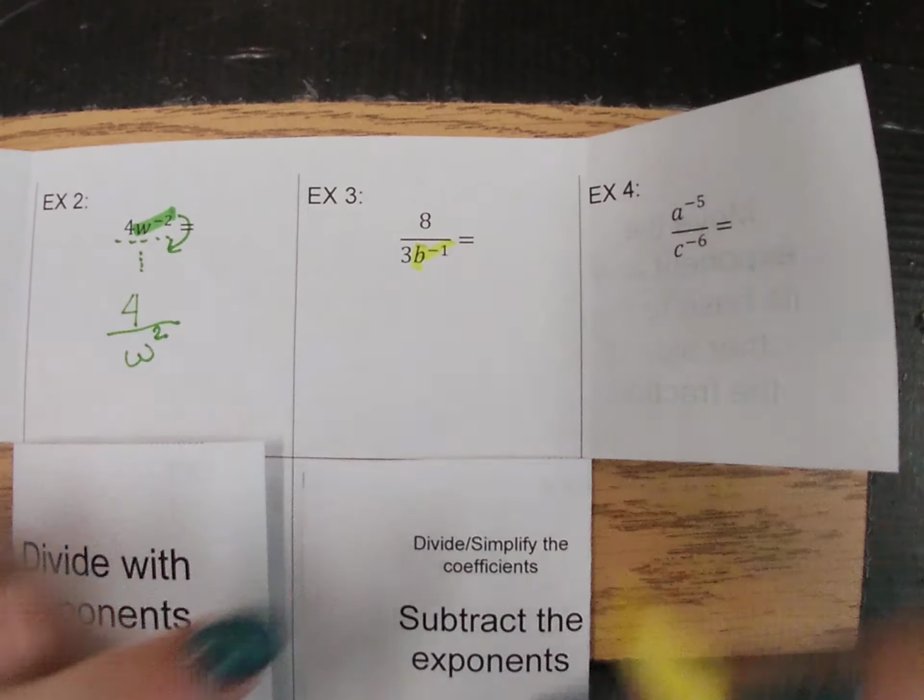The next property that we are going to look at is dividing with exponents. So if we are dividing with exponents, right, division we typically see as a fraction. So if we have something like x to the 7th over x to the 5th, we know that x to the 7th is really telling us x times x times x times x, right? We would have that 7 times. And we know that x to the 5th is really x 5 times.